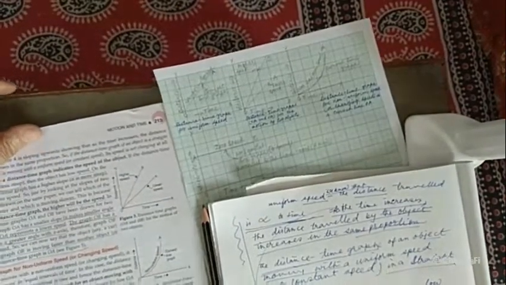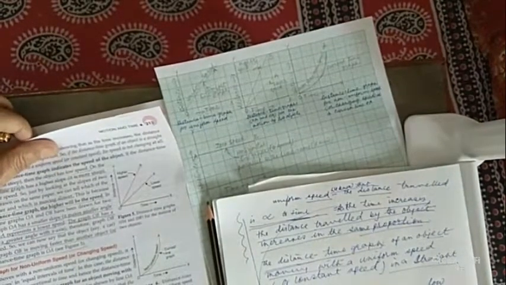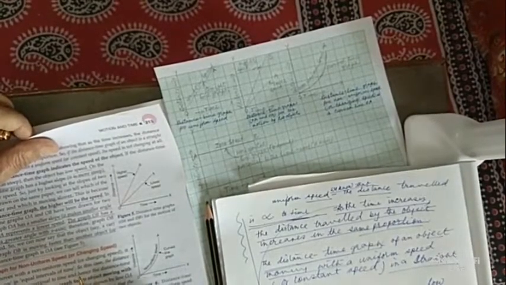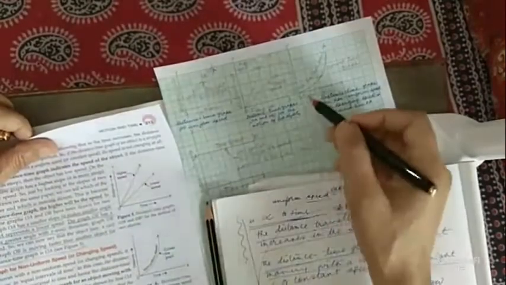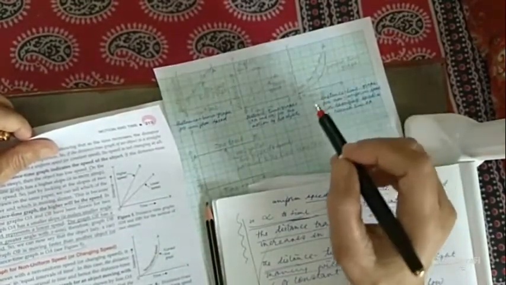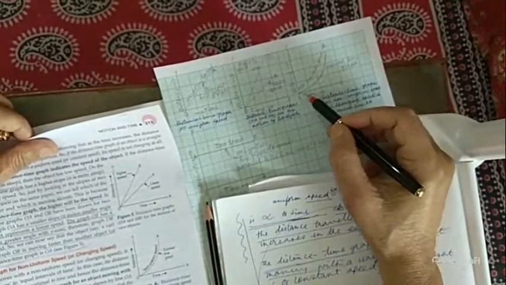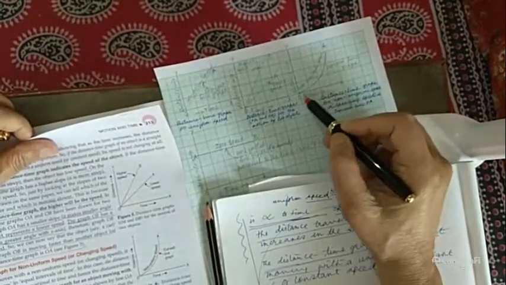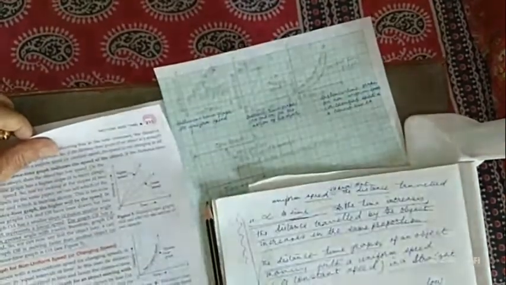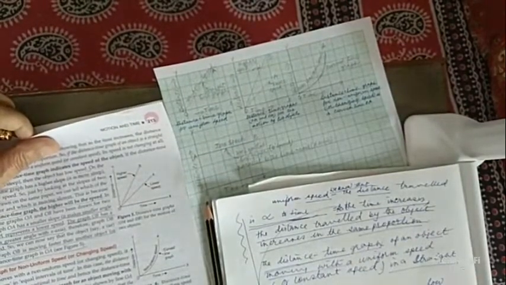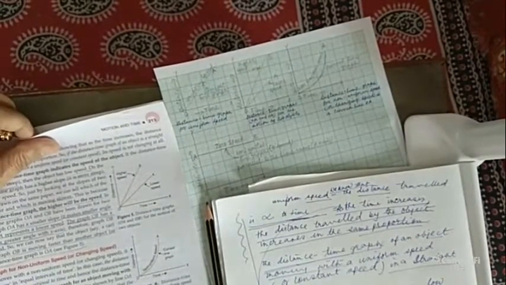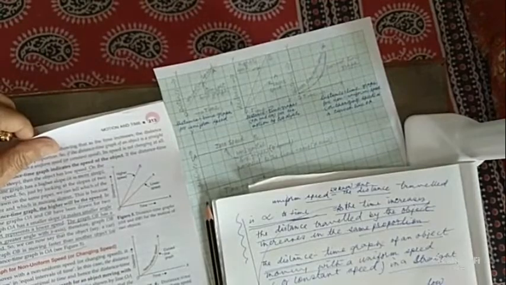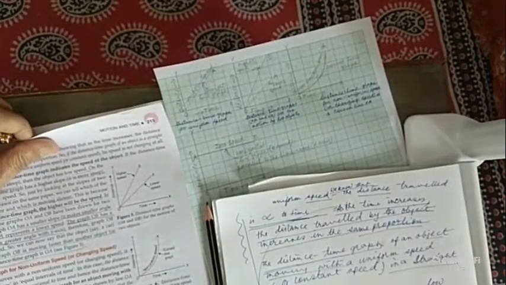When an object moves with a non-uniform speed or keeps on changing, it travels unequal distances in equal intervals of time. That is why the distance-time graph shows a curved line. In this case, the distance traveled is not directly proportional to the time, because with the increase of time the speed may increase or decrease.